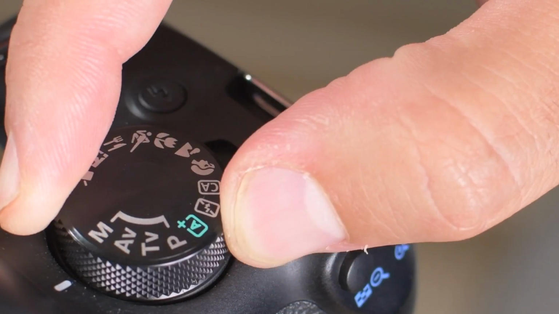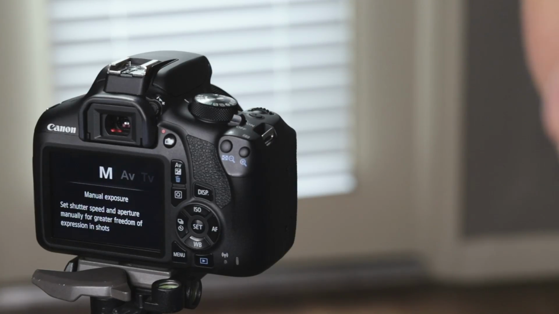In this lesson, I'm going to show you how to control your shutter speed on the Canon Rebel T6i. So the first thing I'm going to do is switch the mode from automatic all the way over here to M for manual mode. I want to show you how to change your shutter speed in manual mode first, and then we're going to switch over to another mode called shutter priority in just a second.